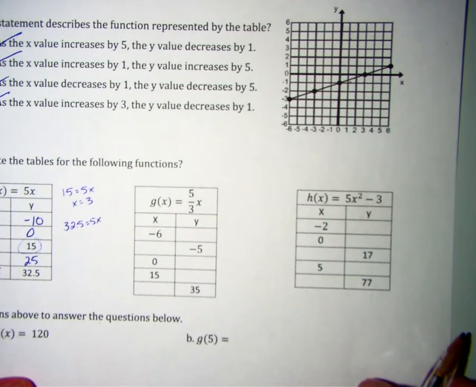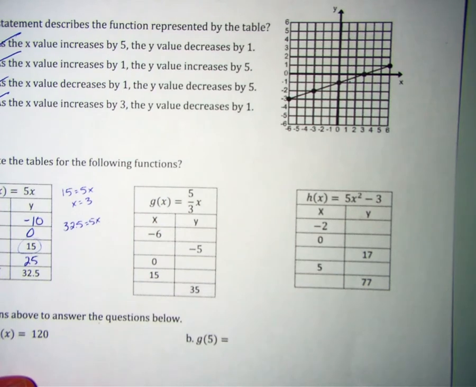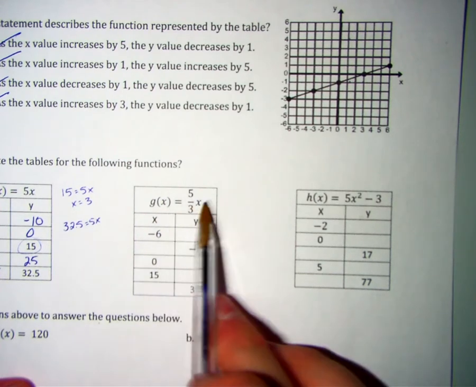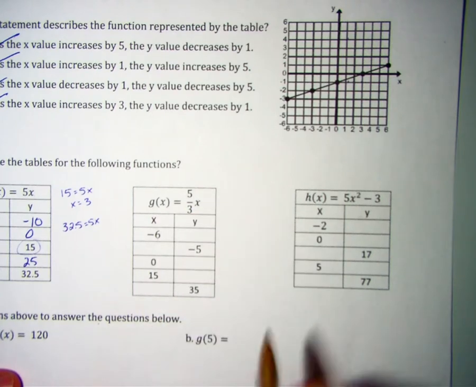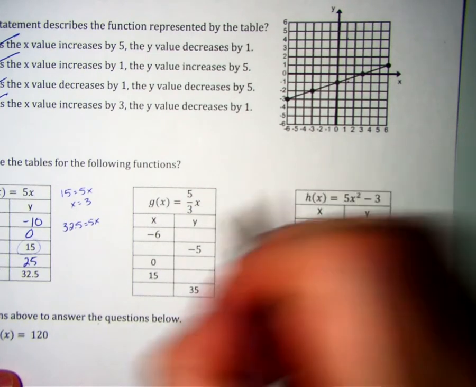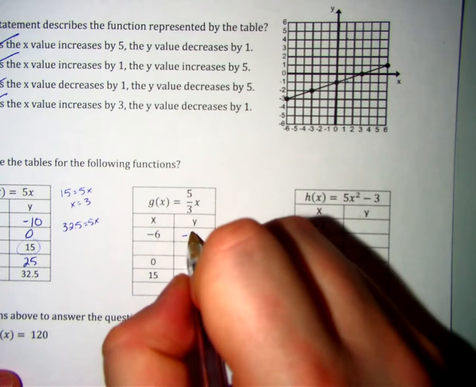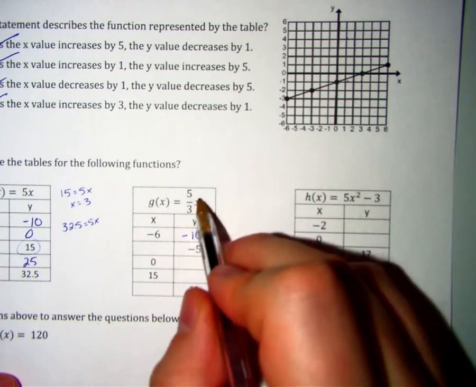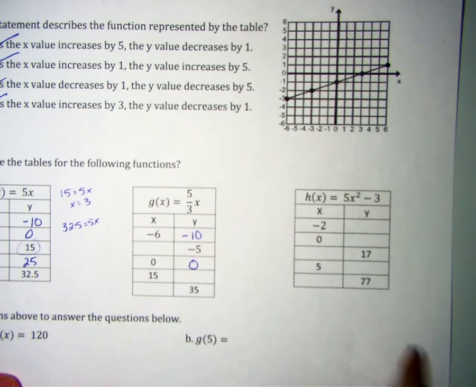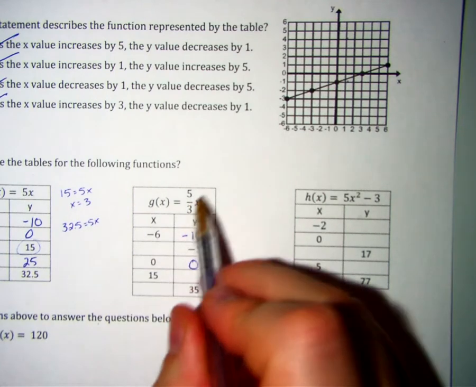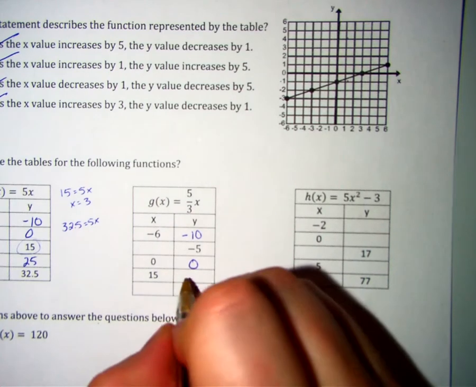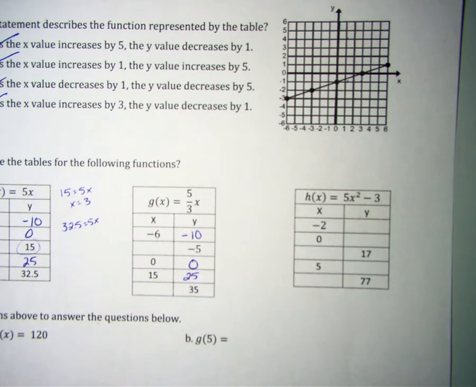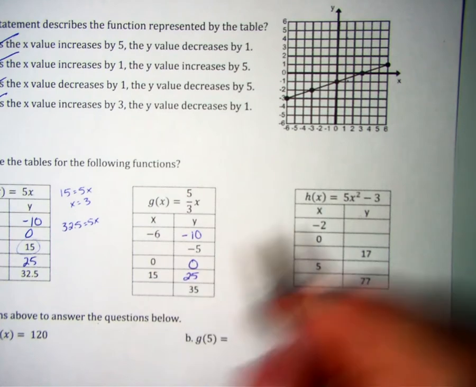g of x is equal to 5/3 x. So again, we're going to take our x value and plug it in. 5/3 times -6 is going to be -10. When we plug a 0 in for x, we're going to get a 0. When we plug a 15 in for x, 15 over 3 is 5, times 5 is 25.